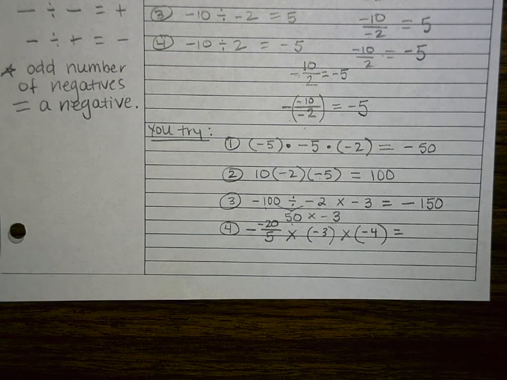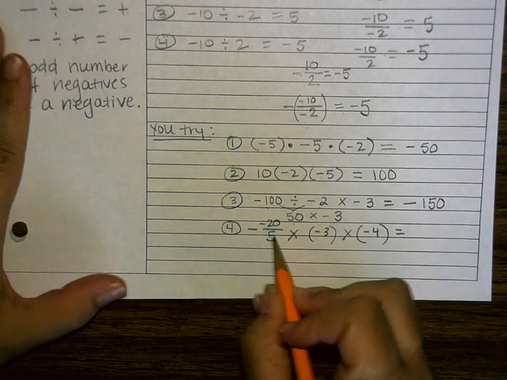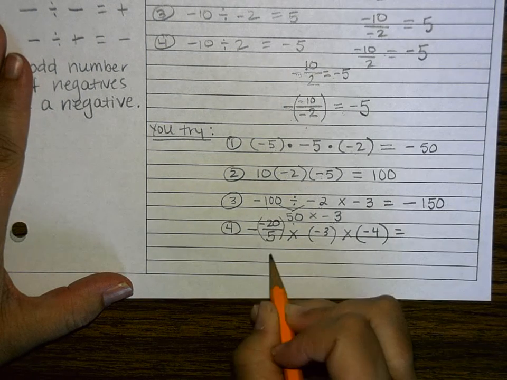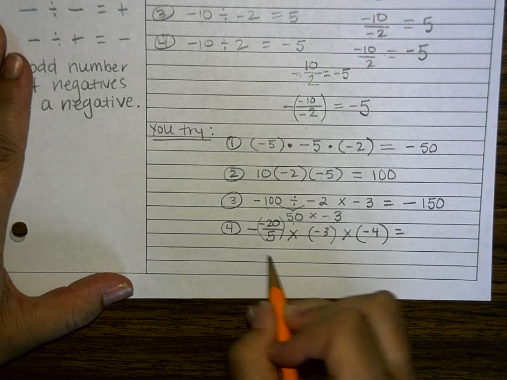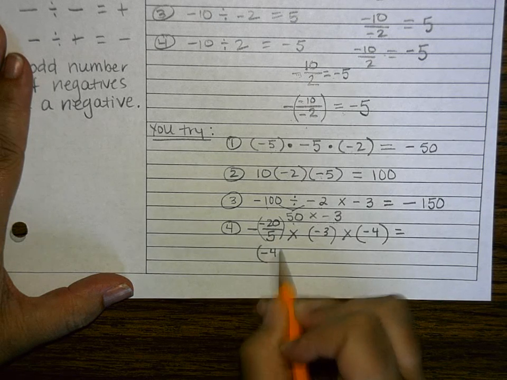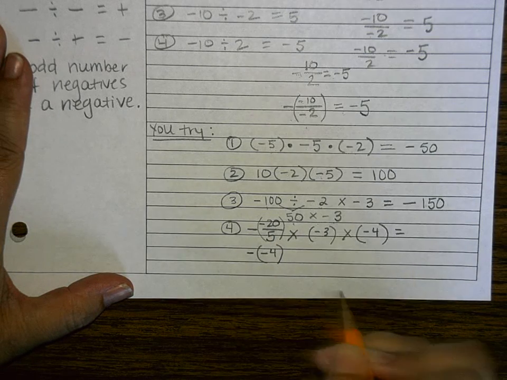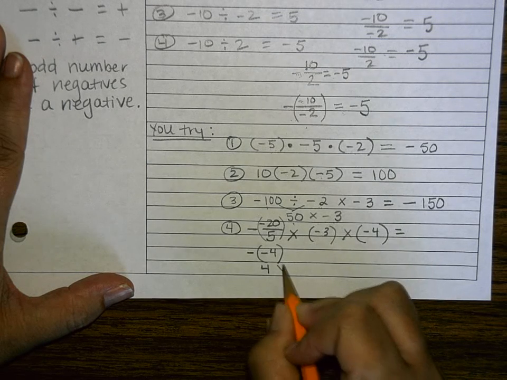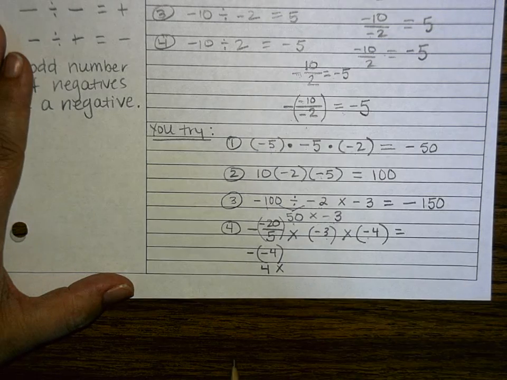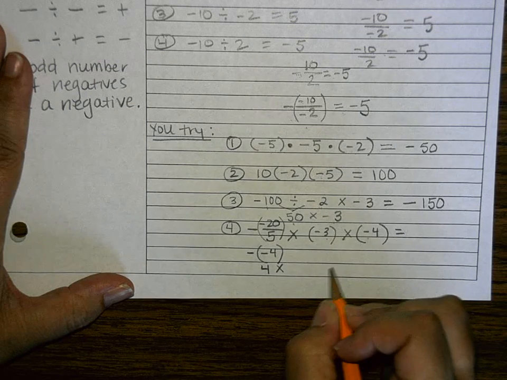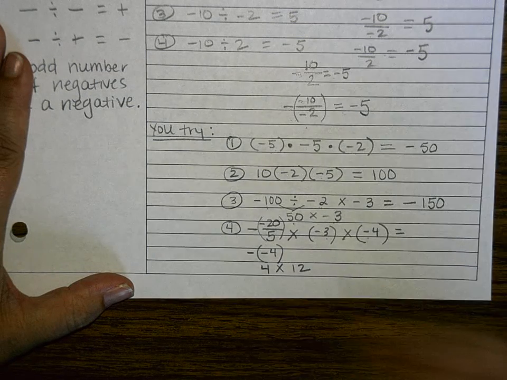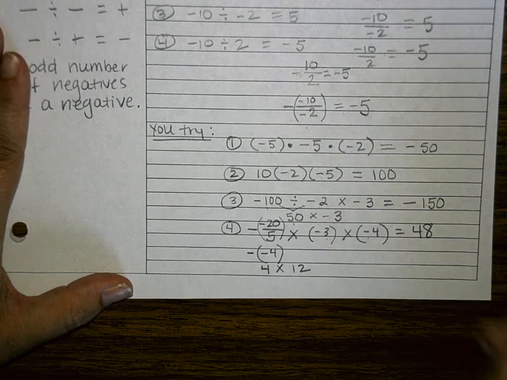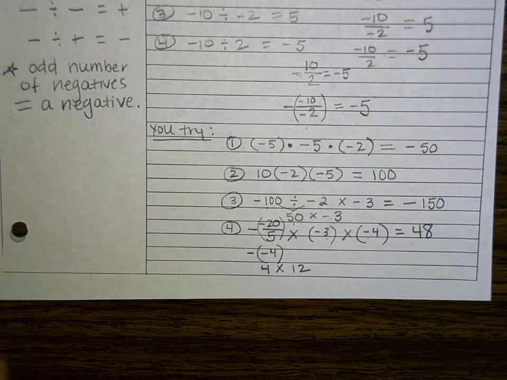Okay, so I'm going to work this out. Here we go. So first, what's negative 20 over 5? It's -4, right? Hold on, just that. Then we have a negative out front, so what happens there? Changes to a positive. Okay? Now we multiply that. What's a negative times a negative? Positive. And that's 12, right? What's 4 times 12? 48. So, the 2 or 3 of you that said positive were right.